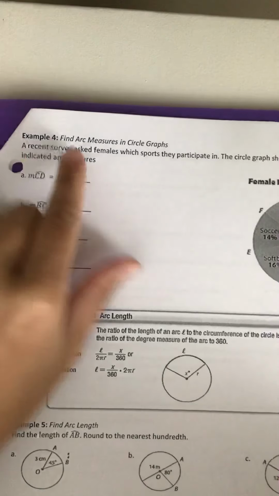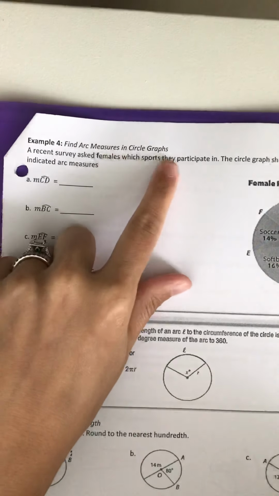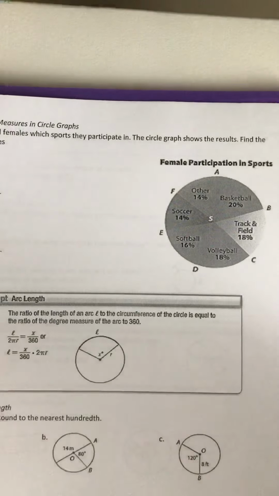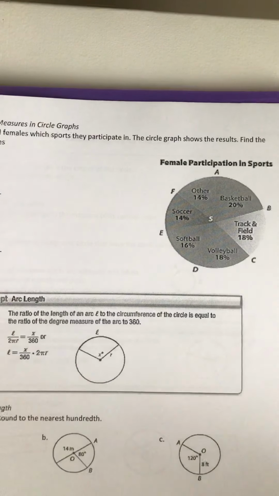So example 4 is finding arc measures in circle graphs. A lot of times when you've seen circles, you've seen them with percentages. In this example, it says a recent survey asked females which sport they participate in. The circle graph shows the results. Find the indicated arc measure.